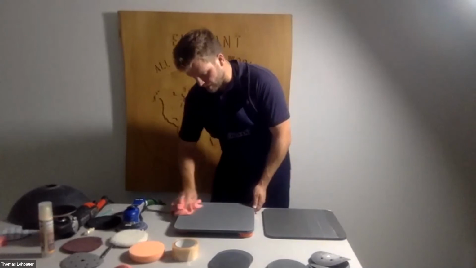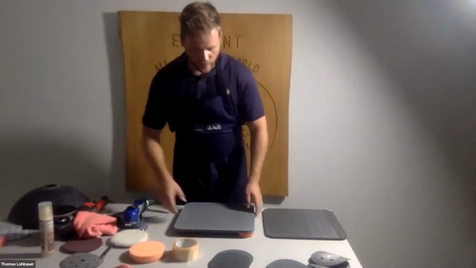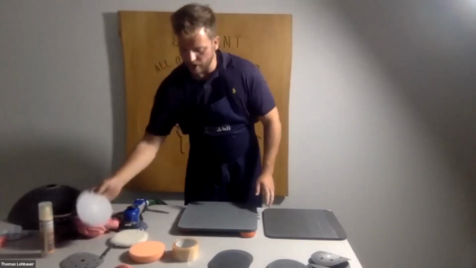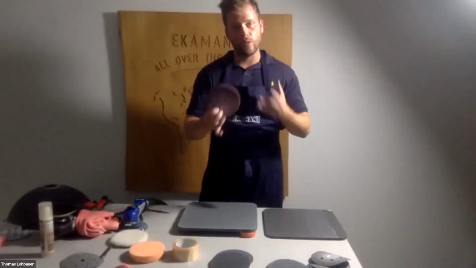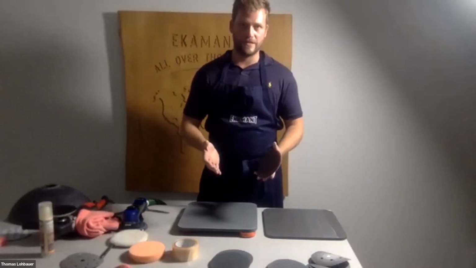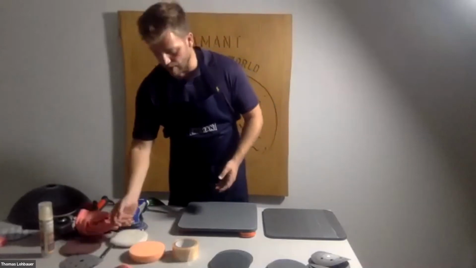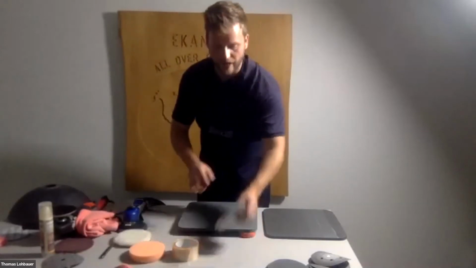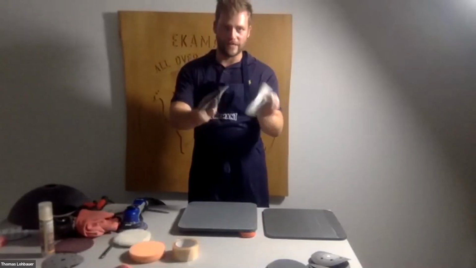So now I'm done with Grit 240, and for everybody who wonders, now we are not using the non-woven, because we don't want to create a matte surface. So we jump over that step, and we're now going directly into the two foam discs, okay?